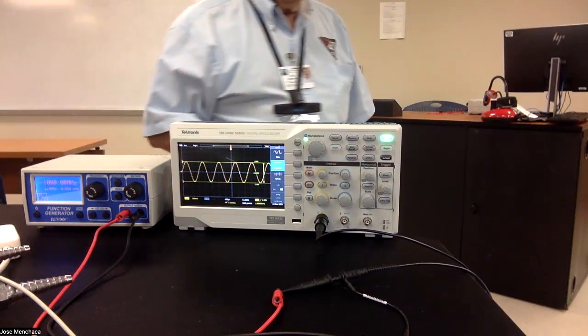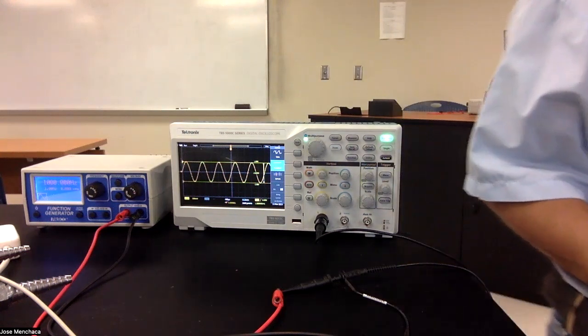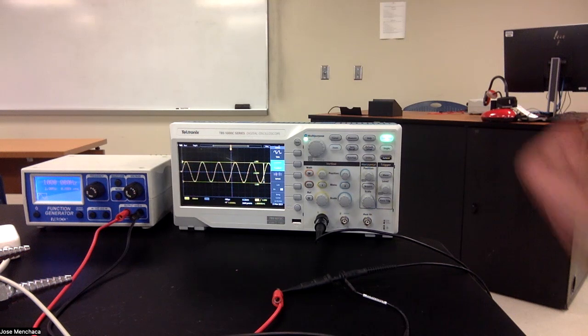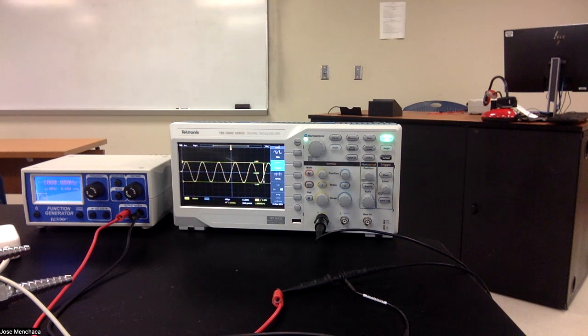I meant to put an RMS just for you to calculate the RMS value. If it's 1 volt peak, what's the RMS value? Y'all aren't paying attention to my videos. It would be 0.707. It's the peak voltage over the square root of 2, and the square root of 2 is 1.414. The inverse of 1.414.